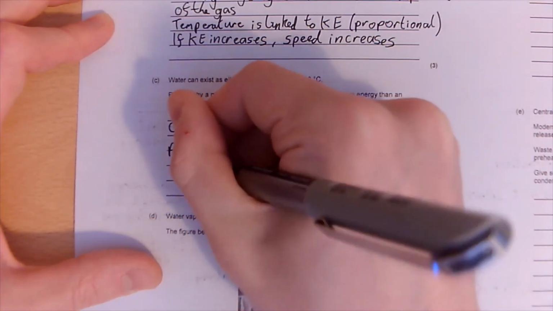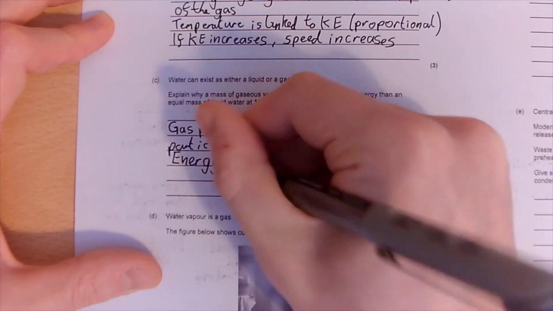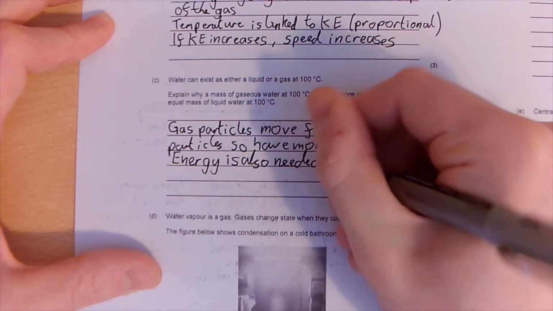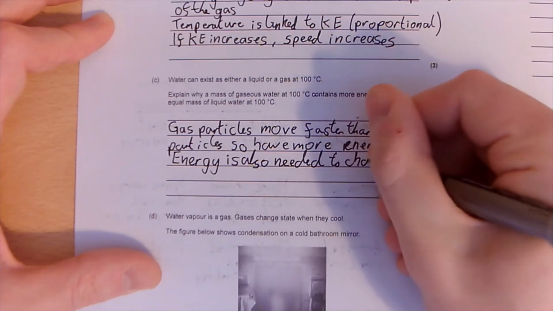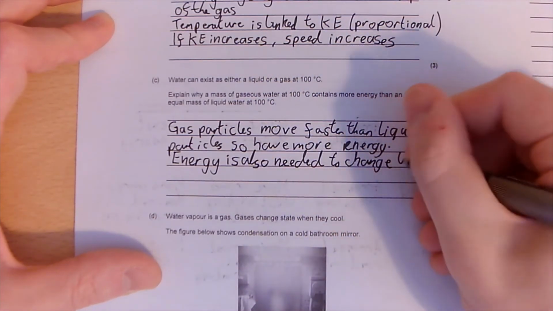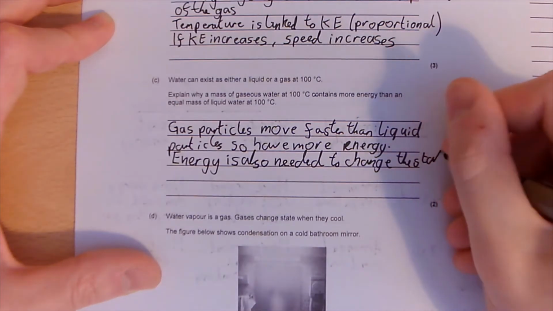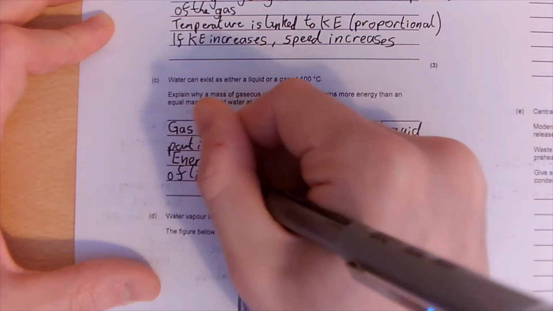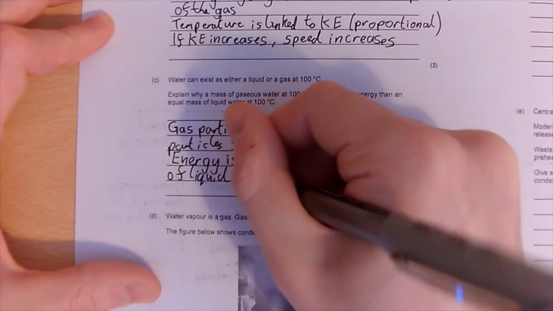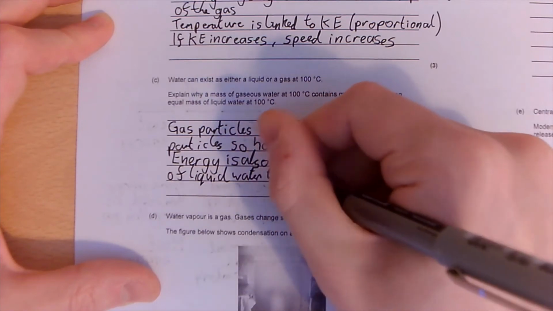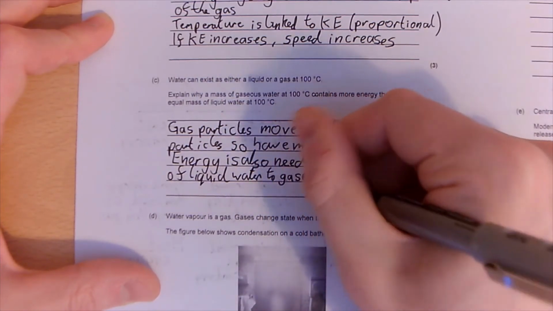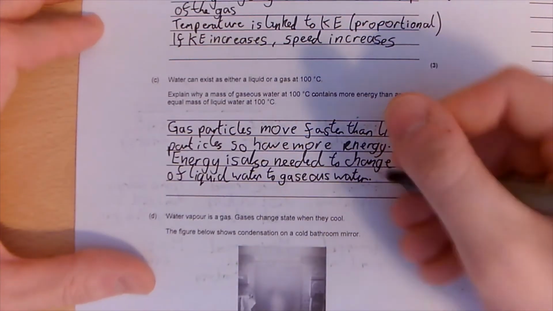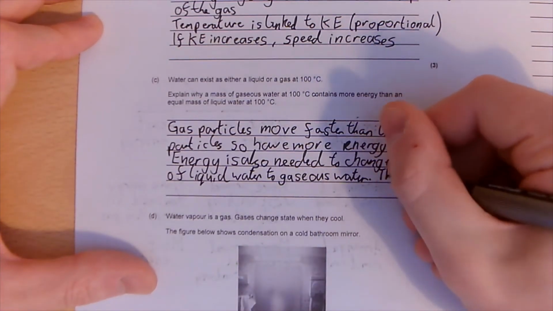And then I can also say energy is also needed to change the state of liquid water to gaseous water. And what that energy is doing is it's overcoming the energy.